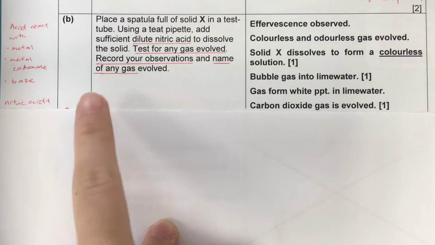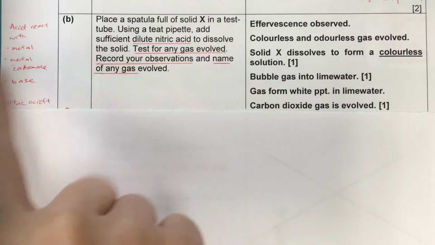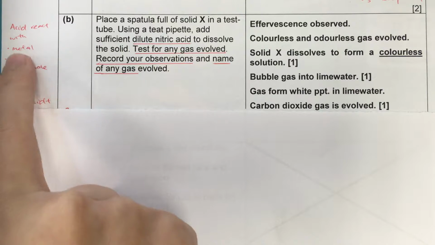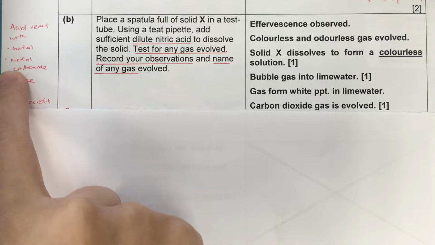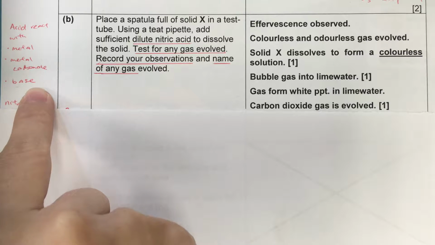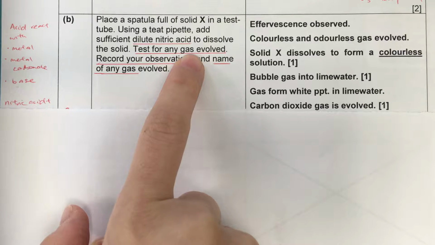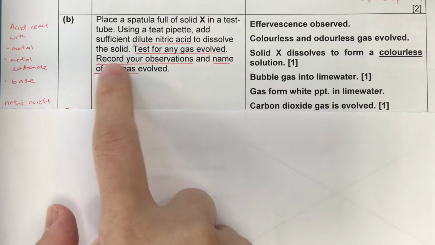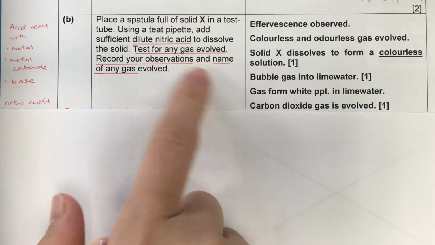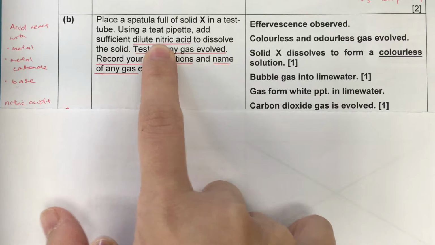Okay, for this part, it says add dilute nitric acid. So we're talking about acid, we need to think that it could be acid with metal or metal carbonate or base, as those are the acid reactions. And you also need to test for any gas. So you need to think what gas could be evolved when acid reacts with either of these. It could be either hydrogen gas or carbon dioxide gas.